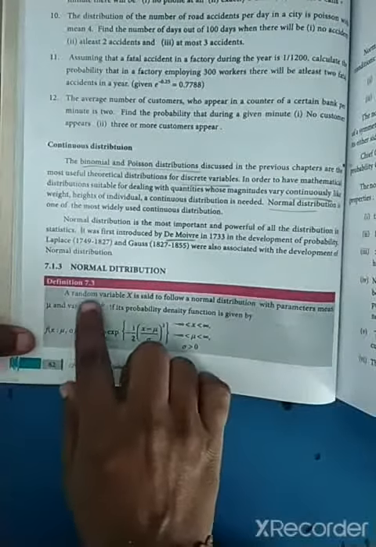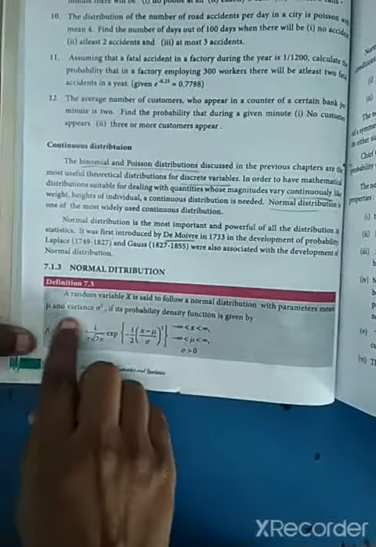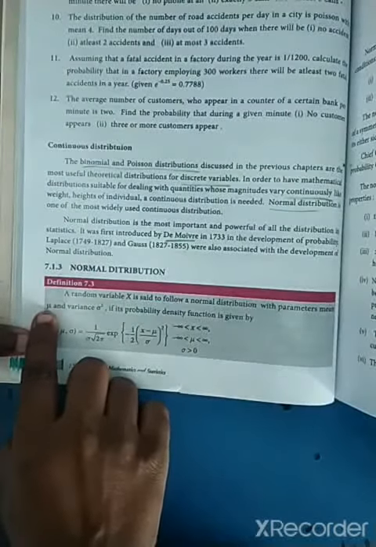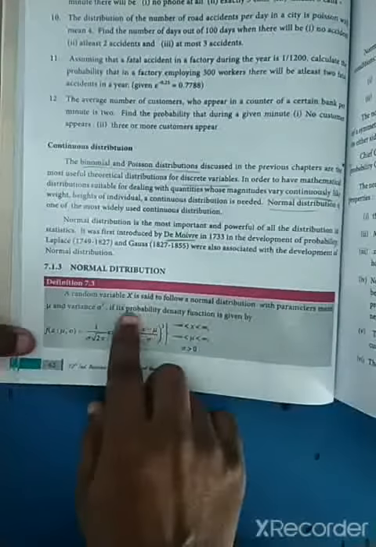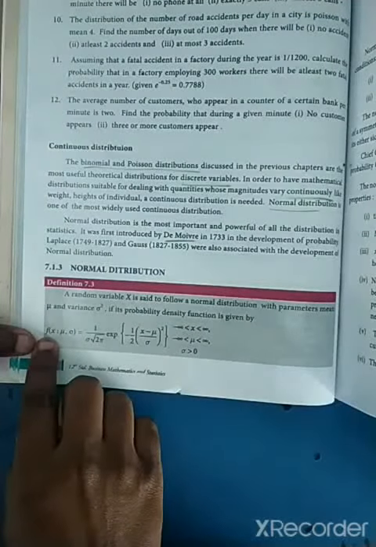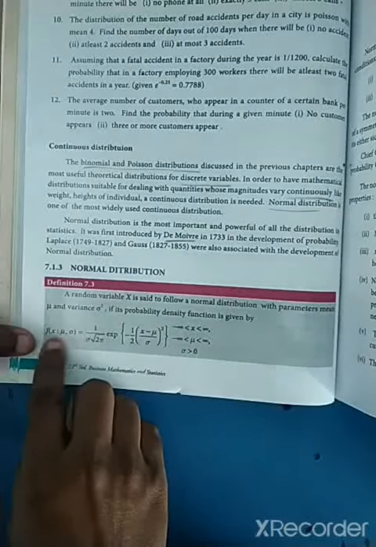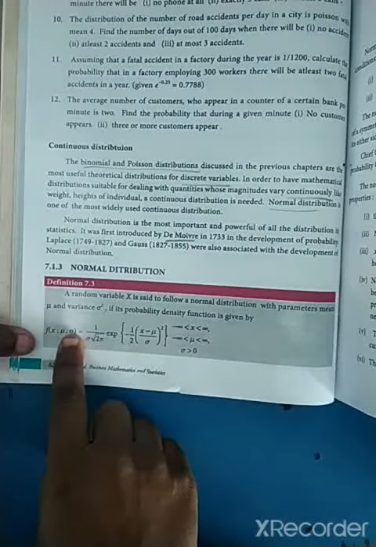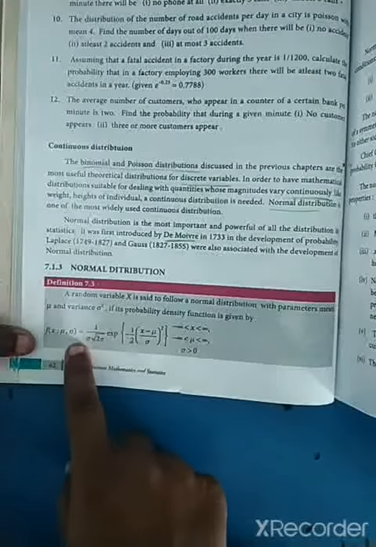So what is this normal distribution? We are taking a random variable x with the parameters mean as mu and variance as sigma squared. This is called sigma. Mu is called the mean, and sigma squared is the variance. Then the probability density function will be like this, where mu stands for mean and sigma stands for standard deviation. The square root of the variance will become your standard deviation.